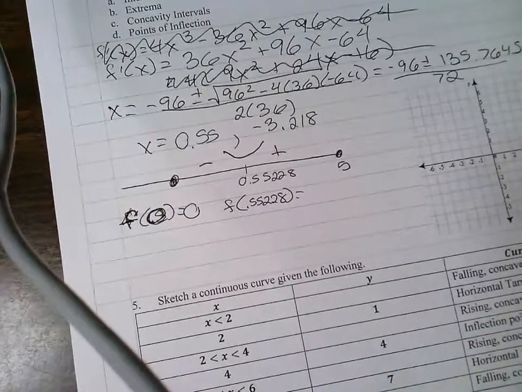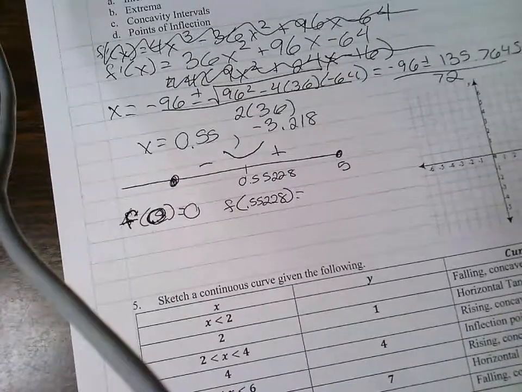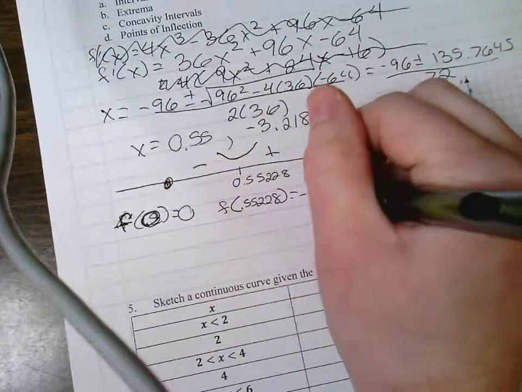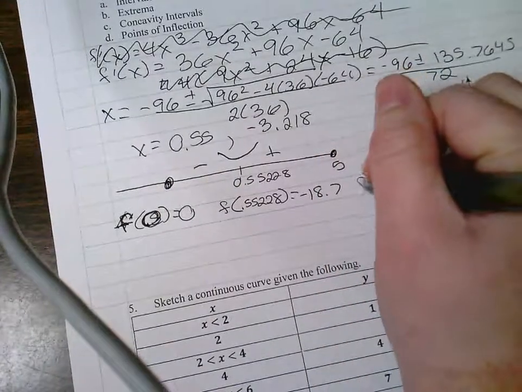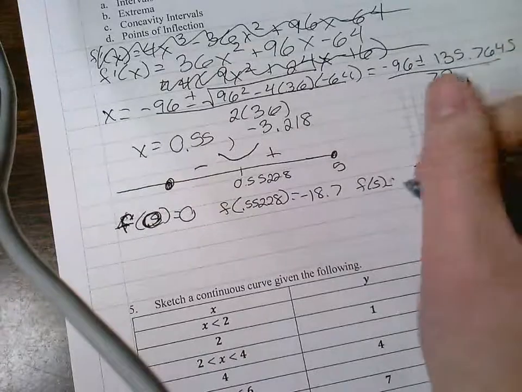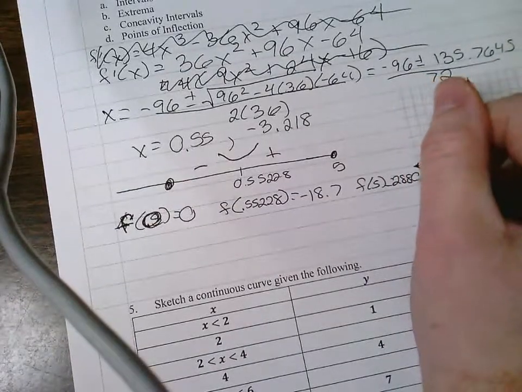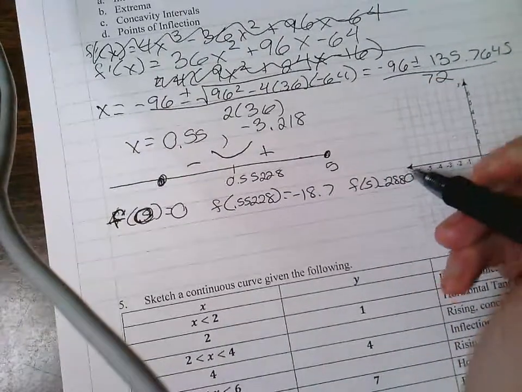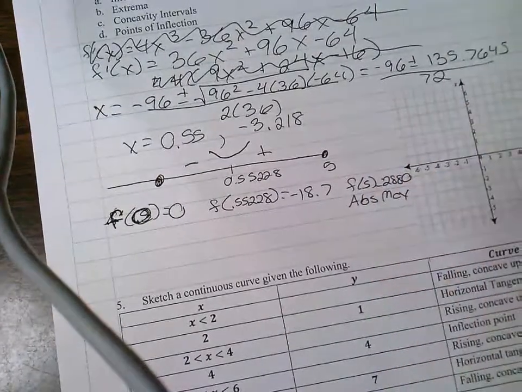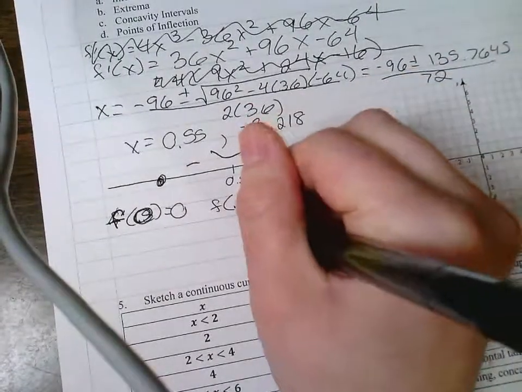Okay, f of 0.5528 is negative 18. And f of 5 is 2380. Okay, so that's going to be an absolute max here. Lowest point is going to be that, so that's going to be the absolute min.